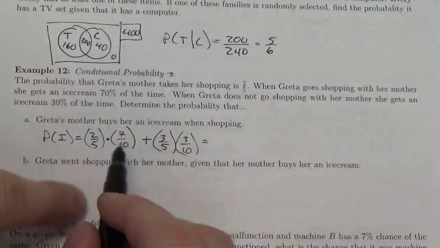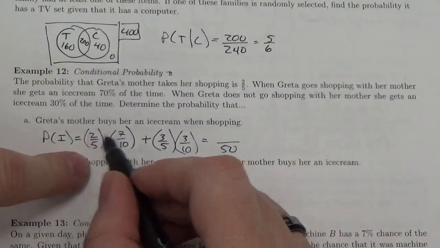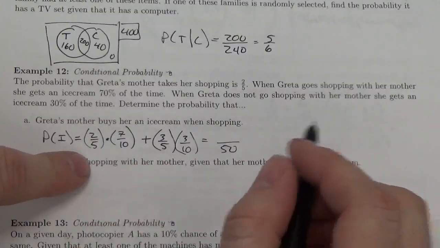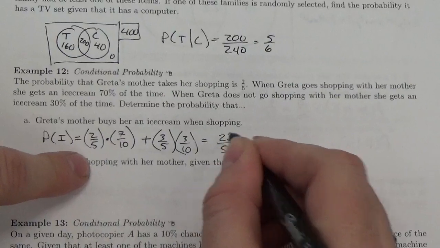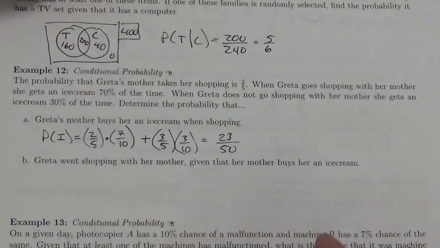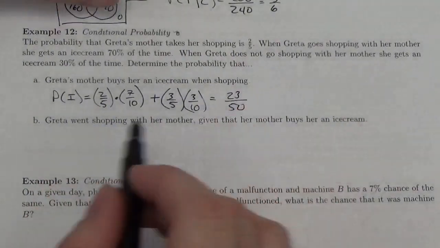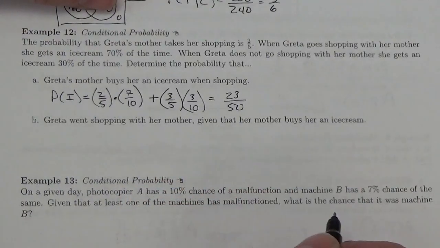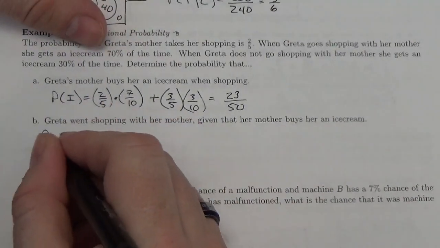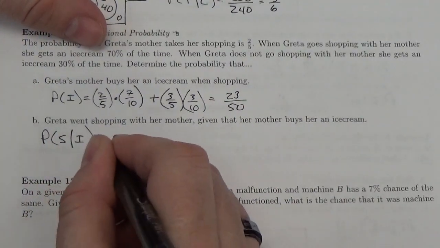Okay, so what have we got here? The denominator here is going to be 50. And then when we put our numerators together, that's 2 times 7 is 14, 3 times 3 is 9, and 14 and 9 is 23. So 23 out of 50. That's the probability that Greta is going to get ice cream. Now let's take a look down here. What's the probability that Greta went shopping with her mother, given that her mother buys her ice cream? So what we've got here is: what's the probability that she went shopping, given that she gets an ice cream?